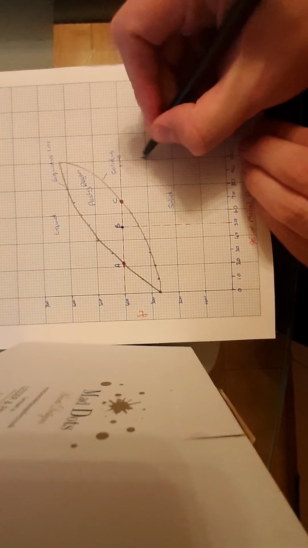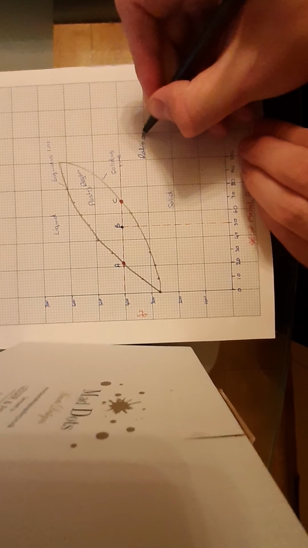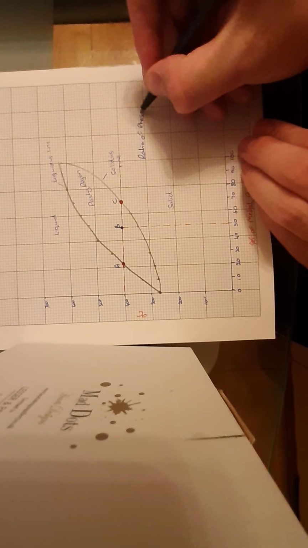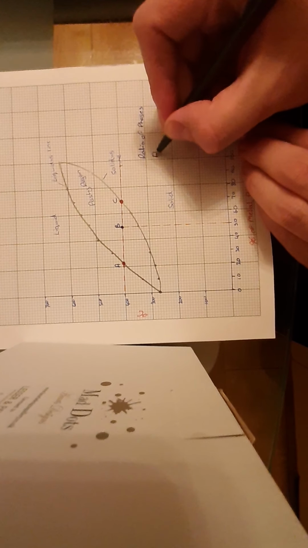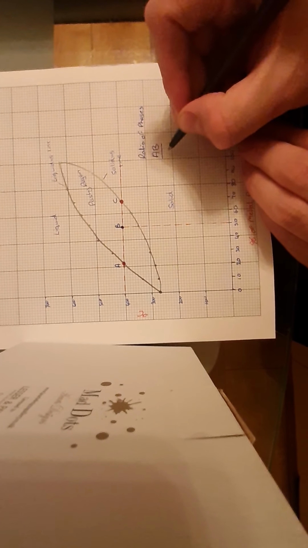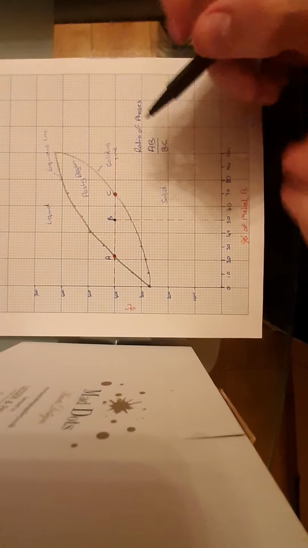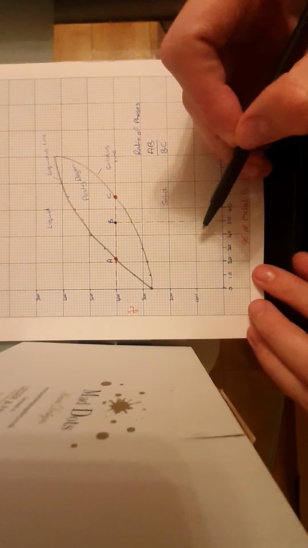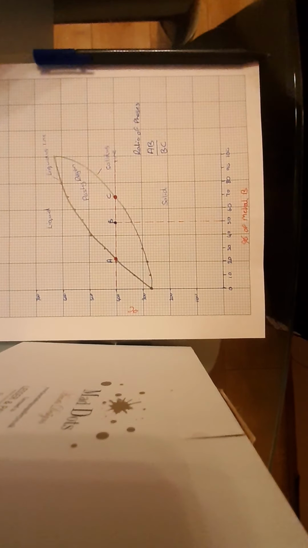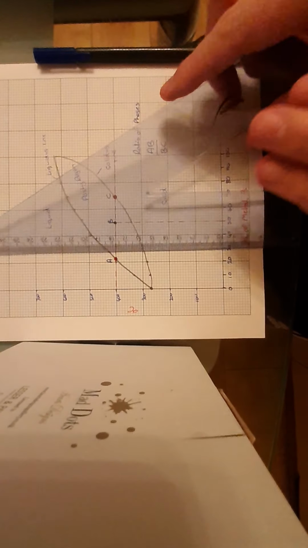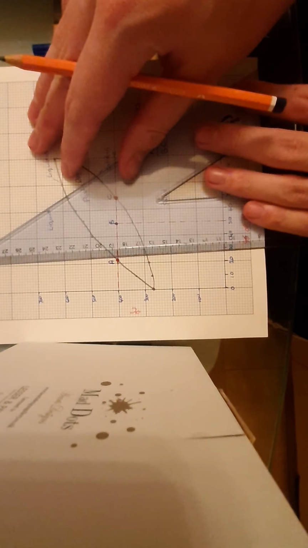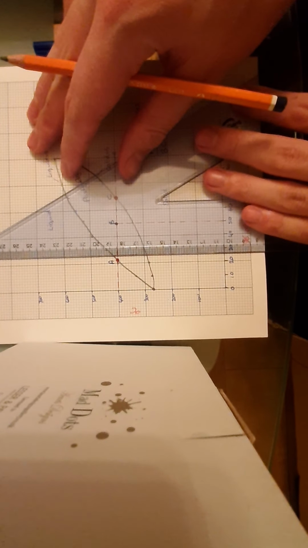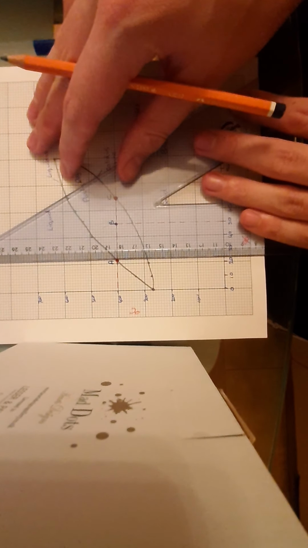ratio of phases is equal to AB over BC. So what you do here is B is 50. You bring a straight line down from A down to your percentage at the bottom. So I'm going to bring that line down there.